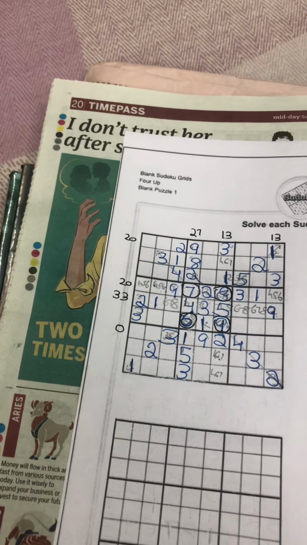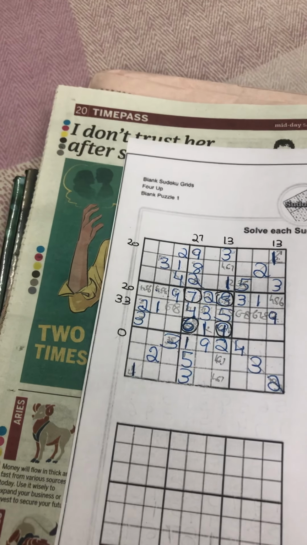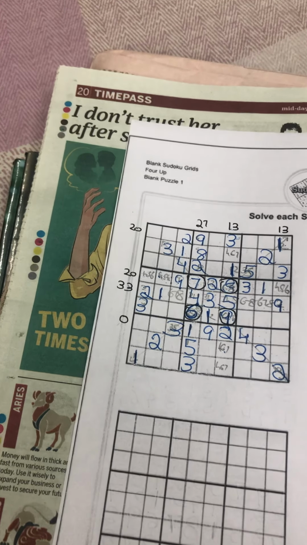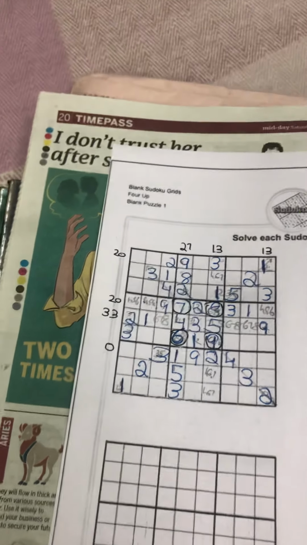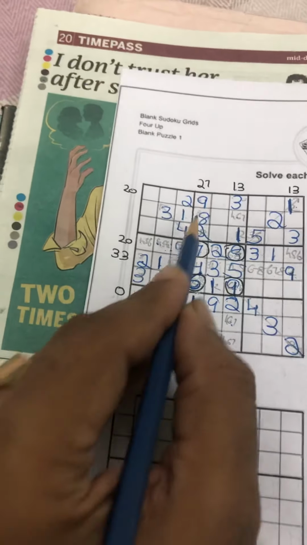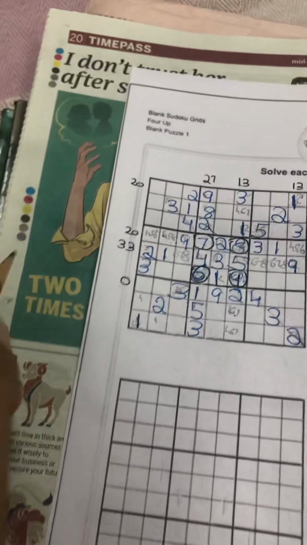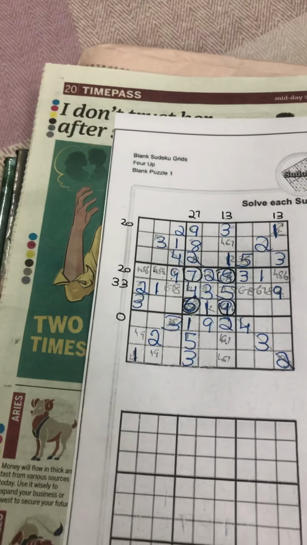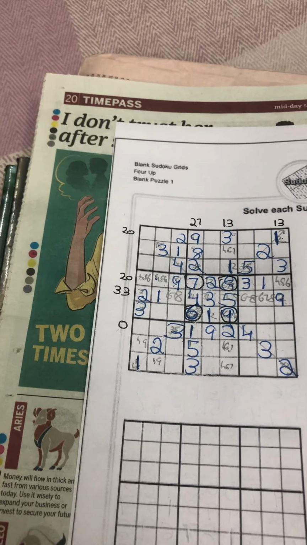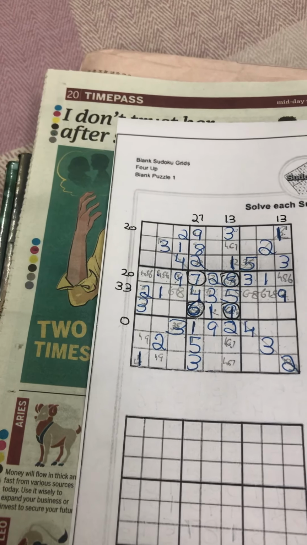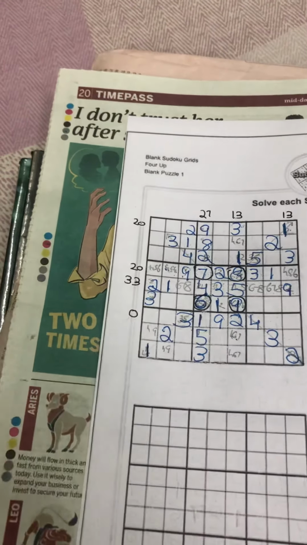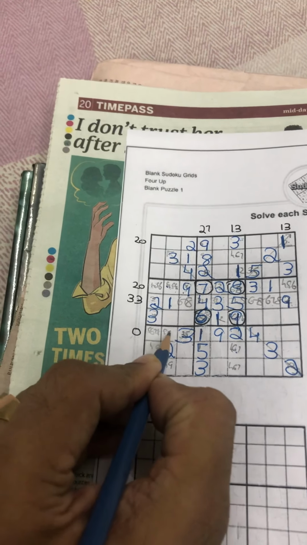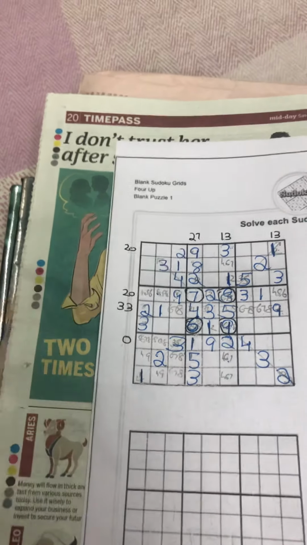Now let's see what else we can fix. Can we do something with a 4? Yeah, we can do something with a 4. 4, 4. So this is a 4 or a 4 here. 9, 9. So this is a 4, 9 pair. Now if this is a 4 and a 9 pair, let's see. So this is 5, 6, 7 and 8 pair. So 5, 6, 7, 8.